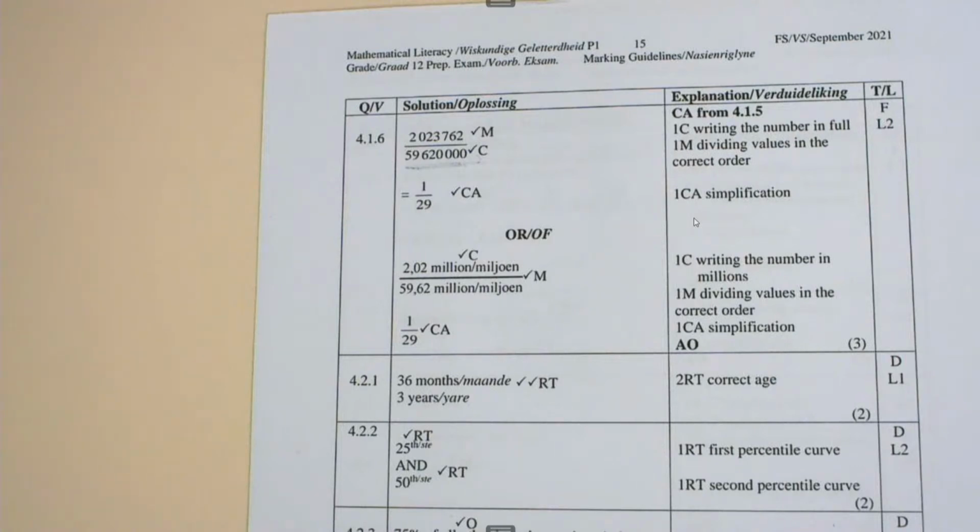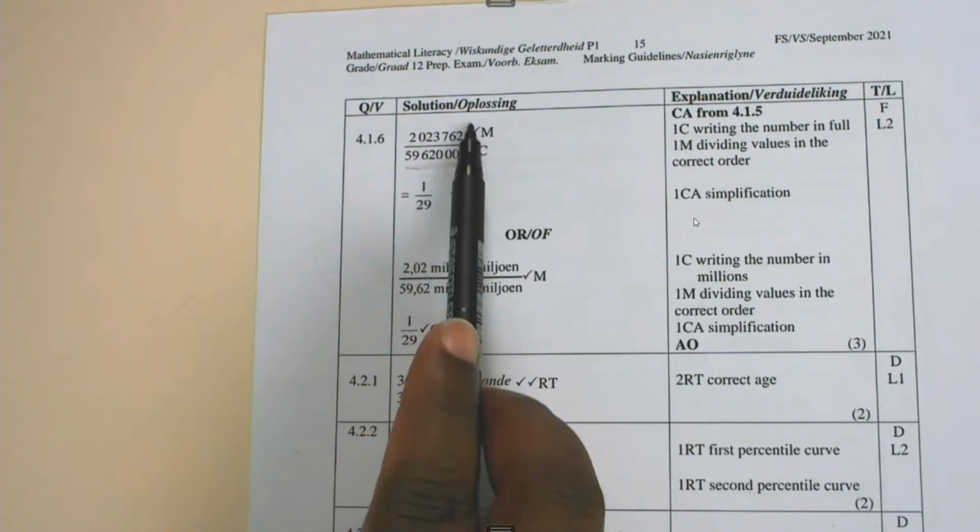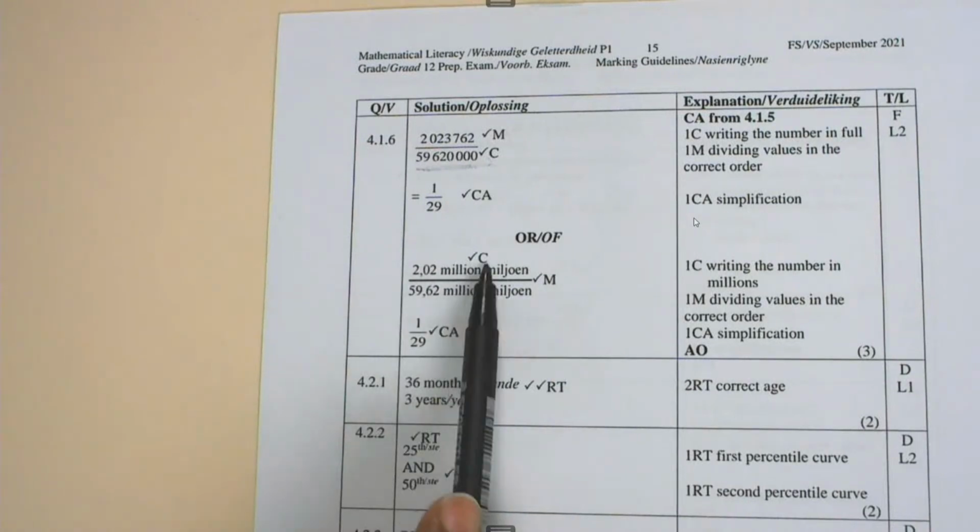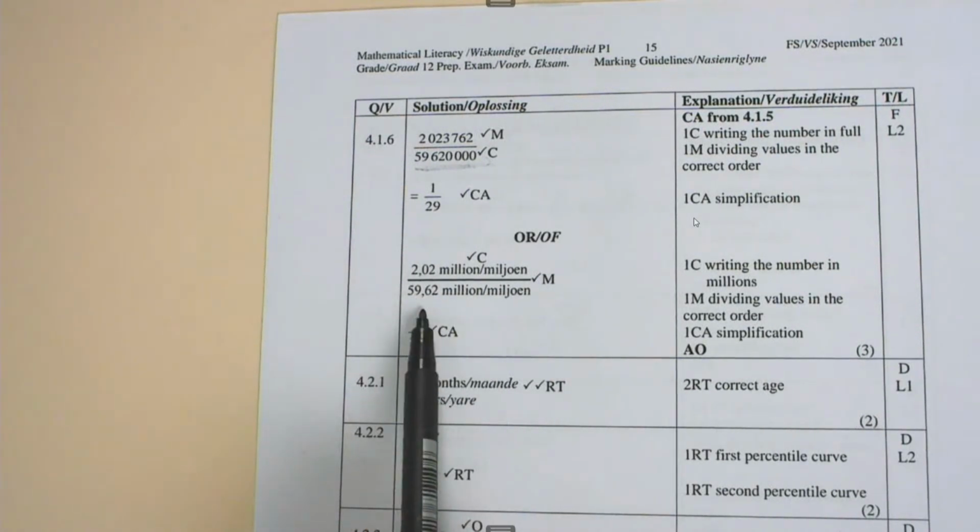It's method with accuracy. In the correct order. That is a method. And then for answer, it's a CA simplification. Or you convert that number that you got there into millions, and then you still write that in millions. You don't write it in full.